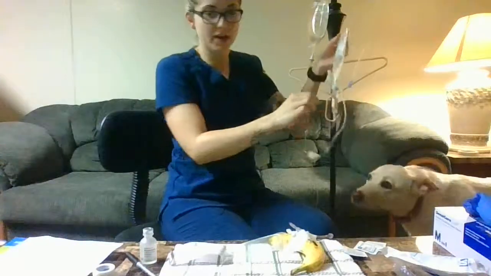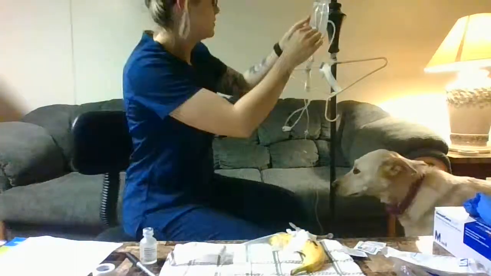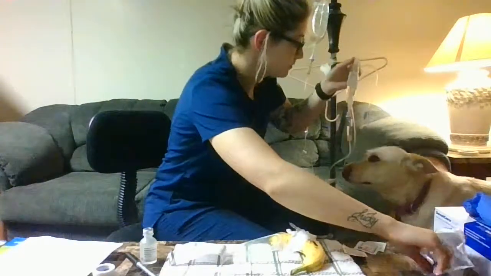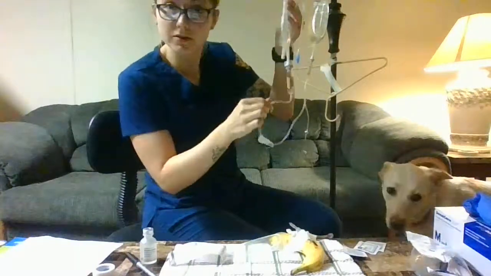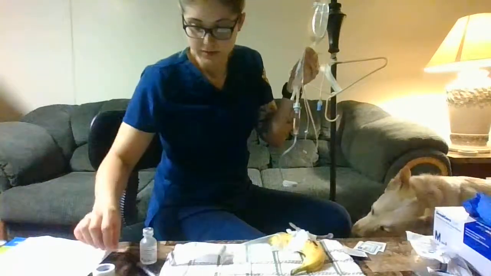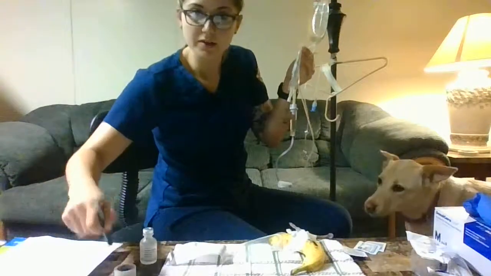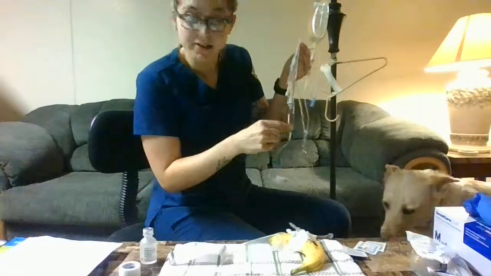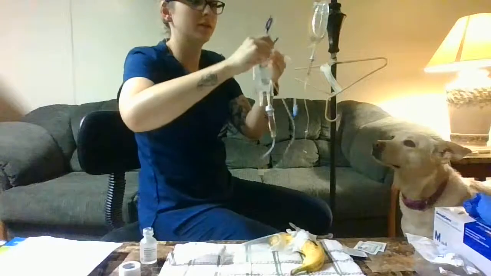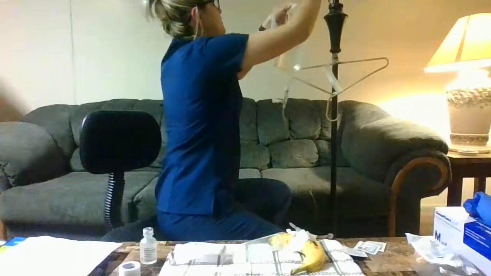So you have that ready now. And then you're also going to label this tubing as well, because tubing is good for 24 hours. So, get your tape and label the time and date that you did this. Okay. And then you have this here. Gonna go on the top.